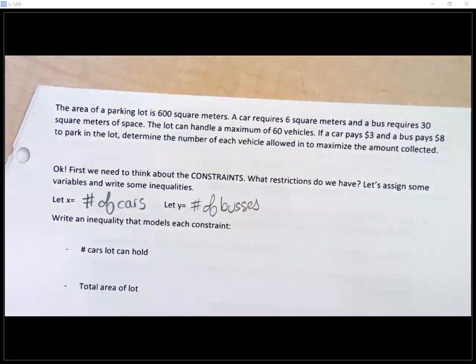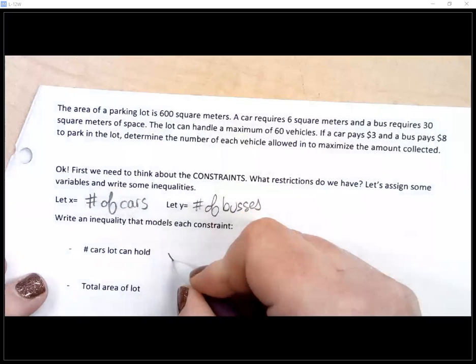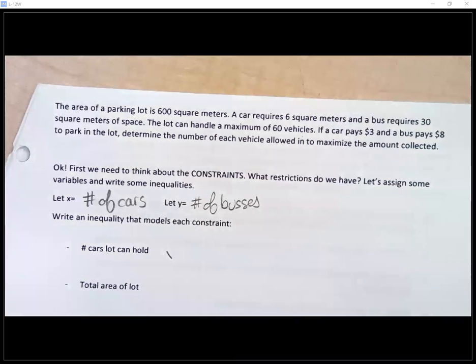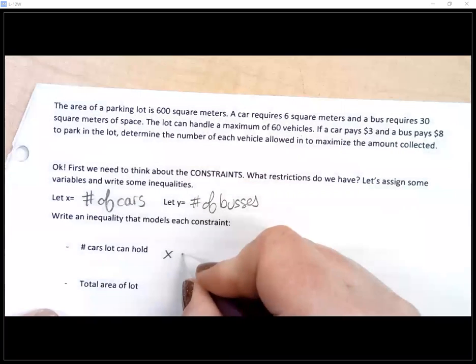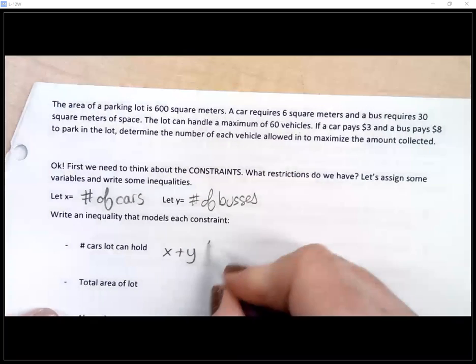Go ahead, Jeff. X is less than or equal to 60. You're halfway there. That would just be the number of cars. I need the total number of vehicles altogether. So Sam, how do you want to tweak it? Would it be X plus Y is less than or equal to 60? You got it. So the number of cars plus the number of buses together has to be less than or equal to 60.